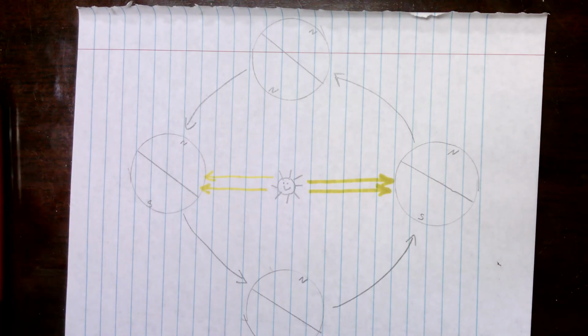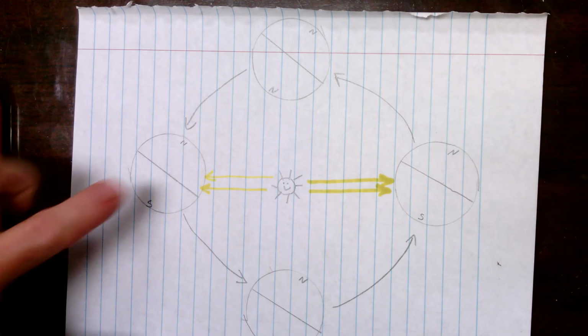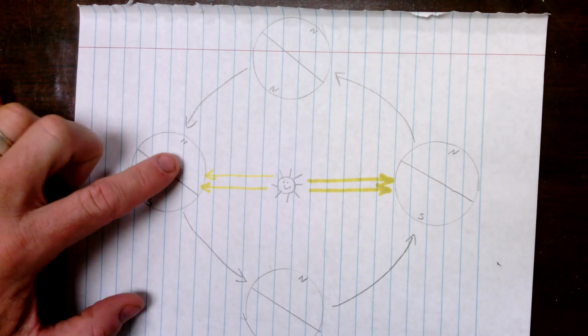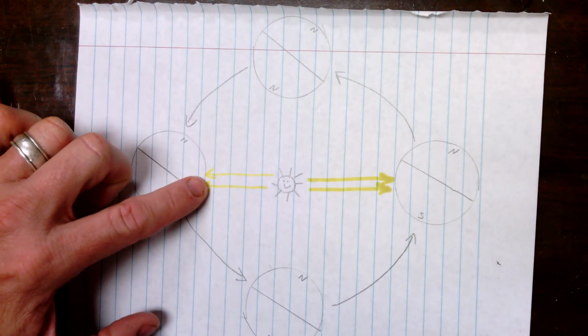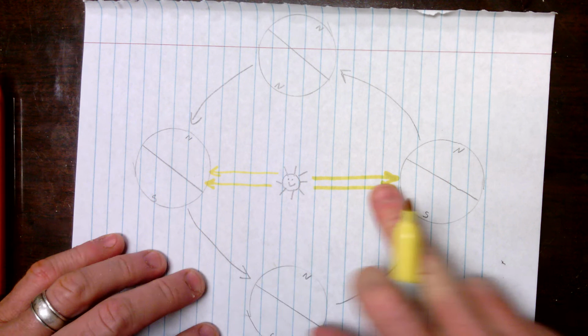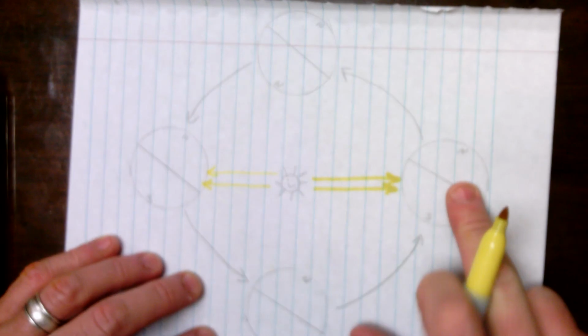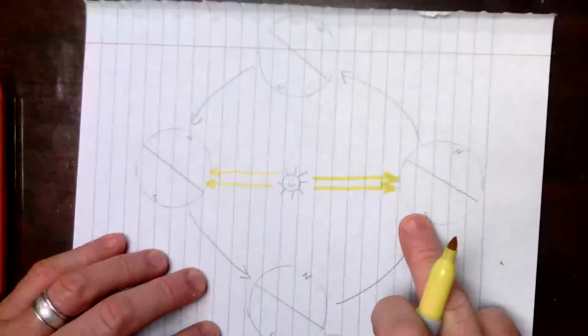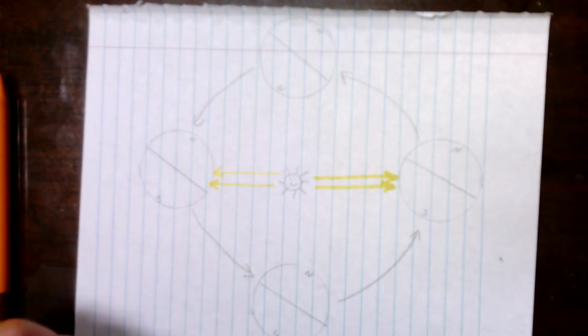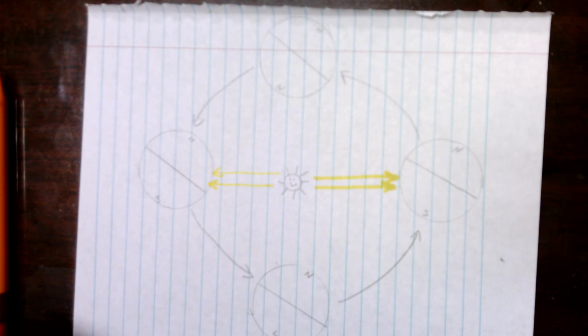Well, your temperatures are caused by how direct the sunlight is hitting you. So when the Earth is right here, our side of the Earth, our northern hemisphere, is getting the direct sunlight. When the Earth is over here, the southern hemisphere is getting the direct sunlight. Okay, so your temperatures are caused by how much sunlight you're getting, how direct that sunlight is.